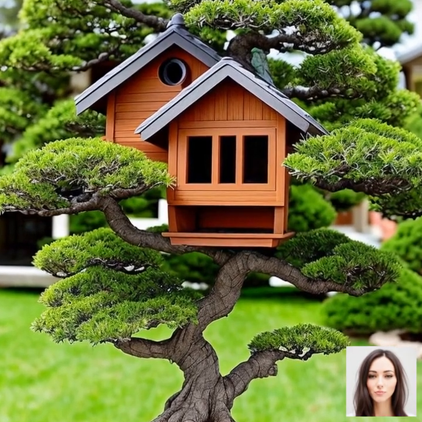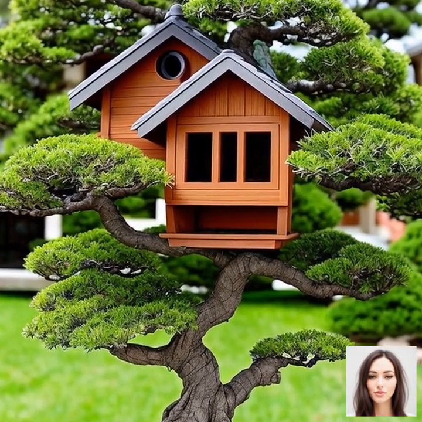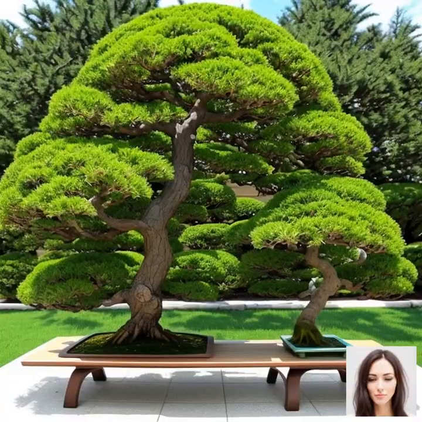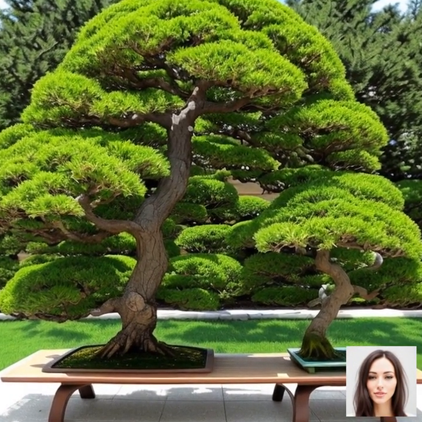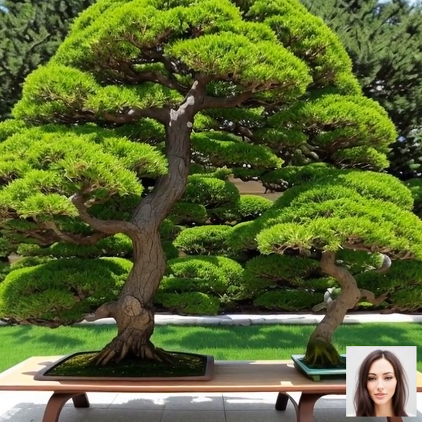By applying the concepts of seasonal changes and the natural environment to your bonsai display, you can create a presentation that is not only visually appealing, but also relevant and true to the tree's natural growth patterns and characteristics. This will help you connect more deeply with your bonsai tree and showcase its beauty in an authentic and engaging way.